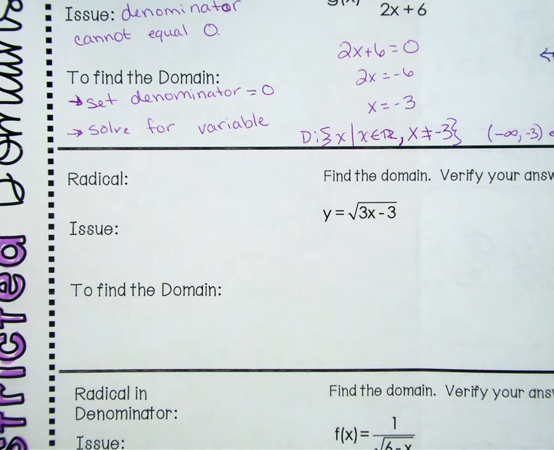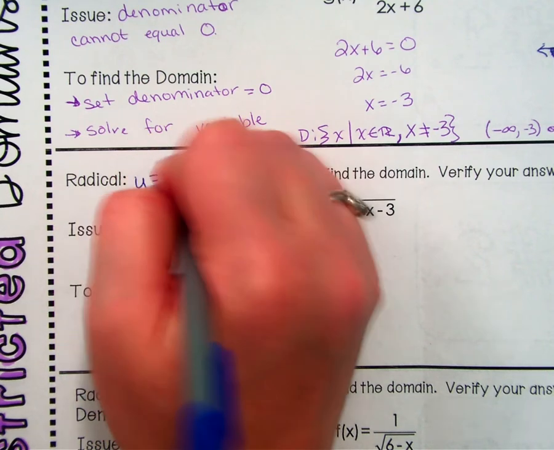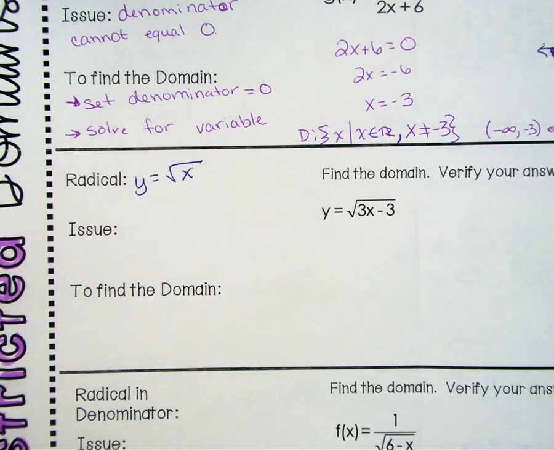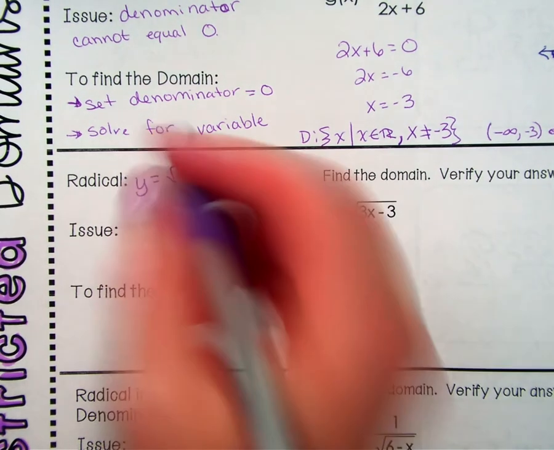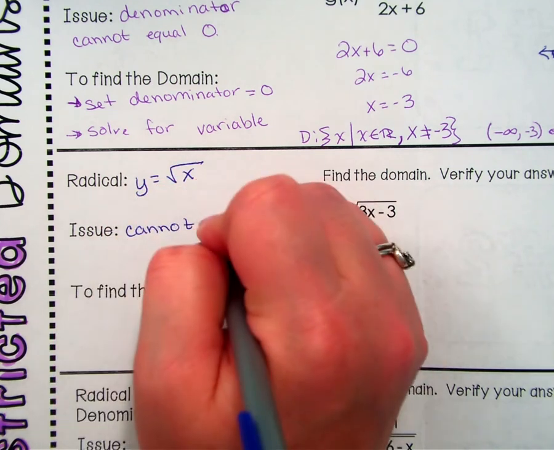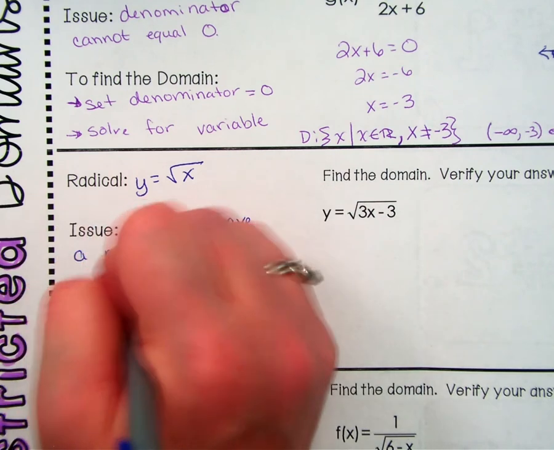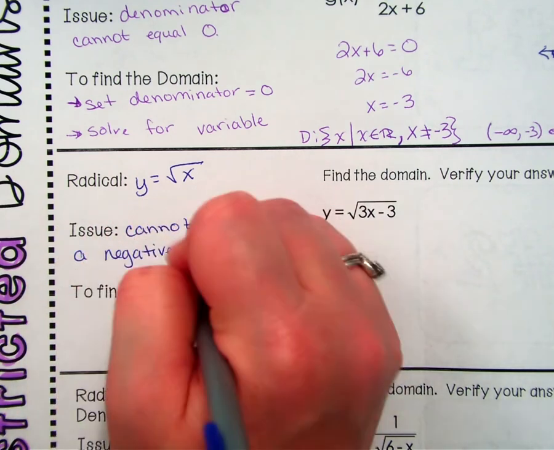So fractions is restricted domain number 1. Restricted domain number 2 is a radical. So for example, y equals radical x. So the issue here is that we cannot have a negative under the radical.